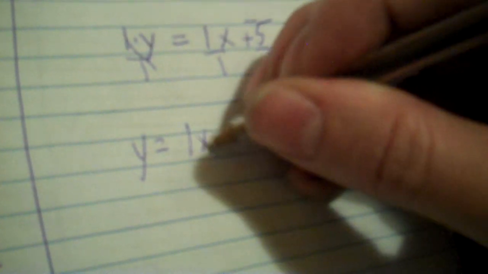So plus 1x, then I make a 0x and add 1x. So x, 0 plus 1 is 1, and then minus 5. Or plus negative 5, and then divided by 1. 1 divided by 1 is 1, 1x. Negative 5 divided by 1 is negative 5.